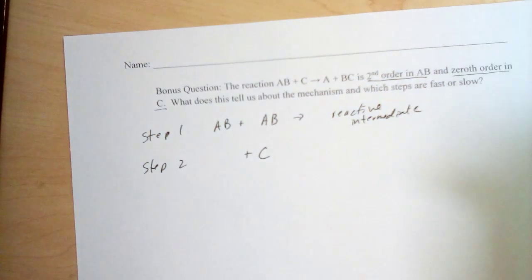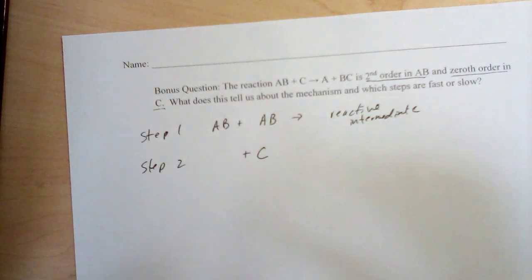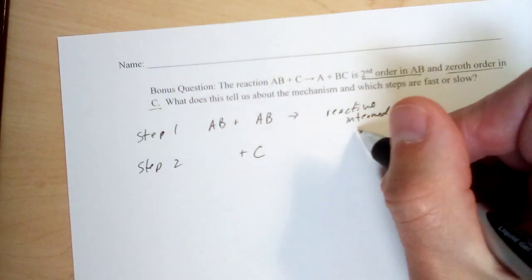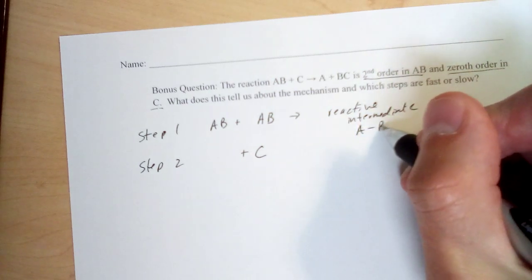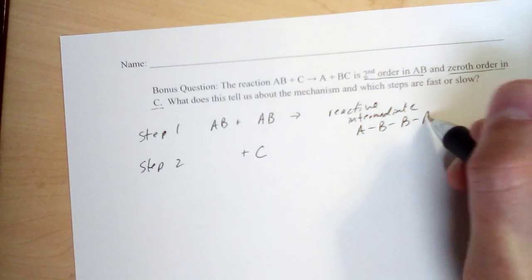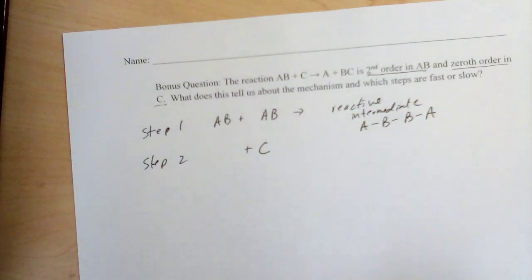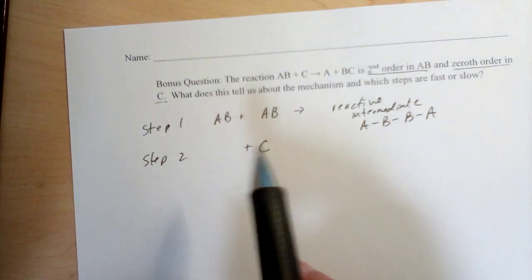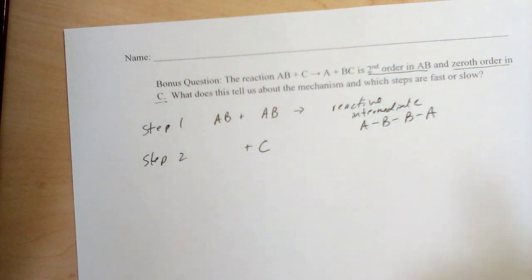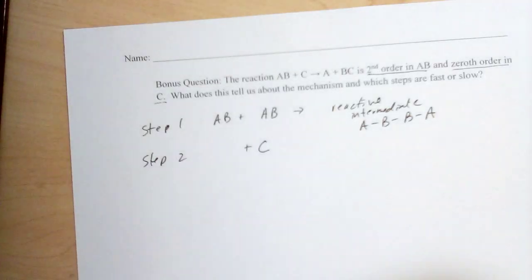Now, we don't necessarily know what that looks like, right? If we had actual atoms, we could draw Lewis structures and figure out how that might happen. But say it's something like this, where 2 ABs come together and make something like that. It's not in our overall reaction. It's not one of the products, right? An intermediate is made in one step of a mechanism and then consumed in a subsequent step.